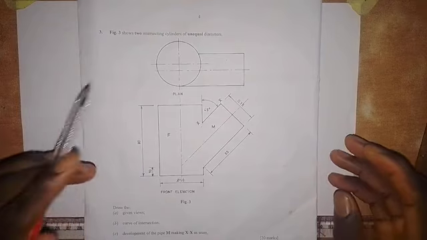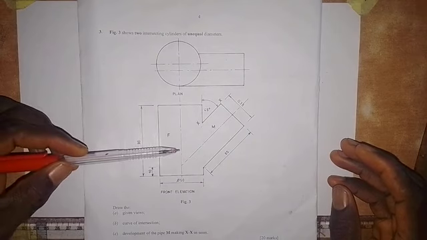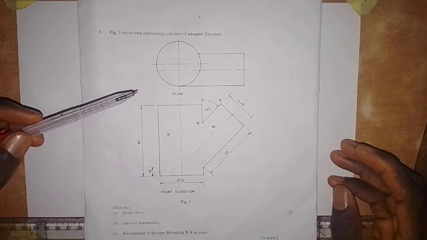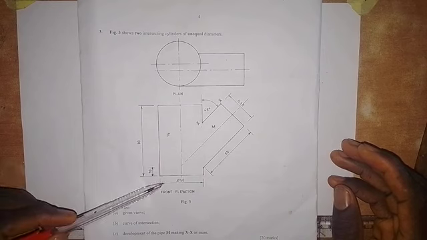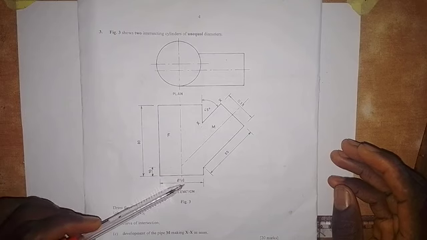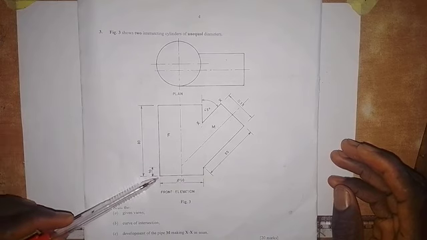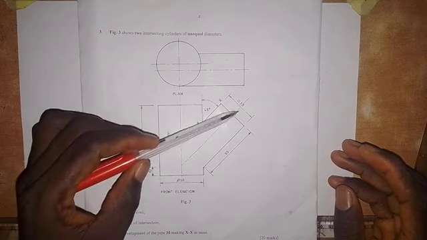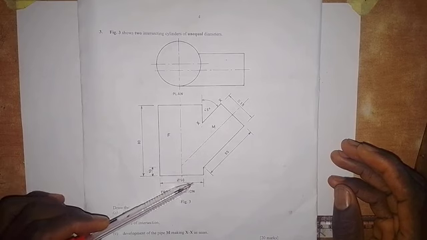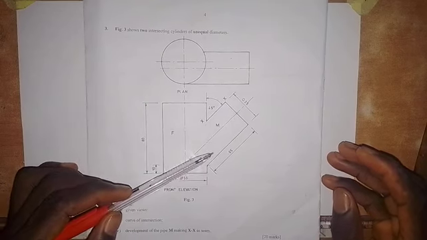Alright, so we have the plan and then we have the front elevation. Let's talk about the dimensions on the front elevation. The diameter of the circular base of the vertical cylinder is 50 millimeters. The height of the vertical cylinder is 80 millimeters. For us to draw the center line of the intersecting cylinder, we have to take a measurement of 10 millimeters from here up here. And then the length from here to here is 65 millimeters.